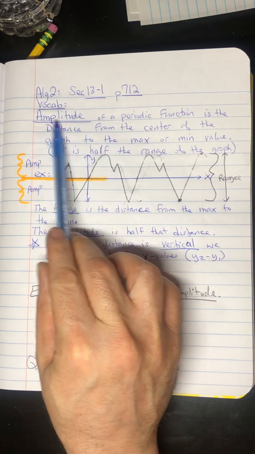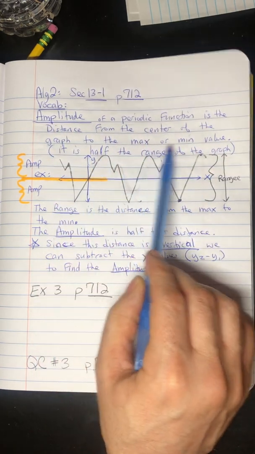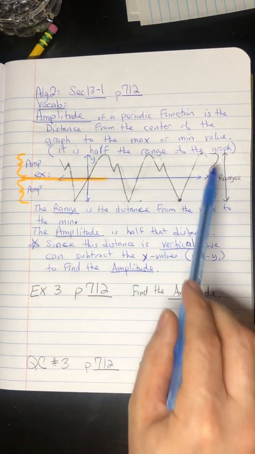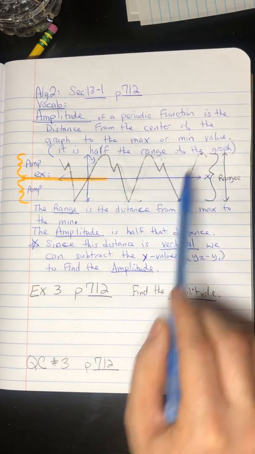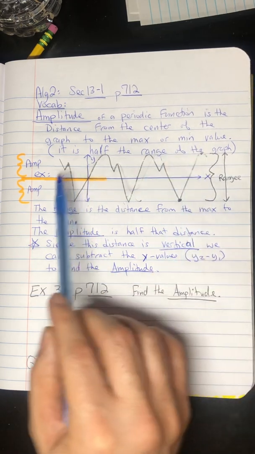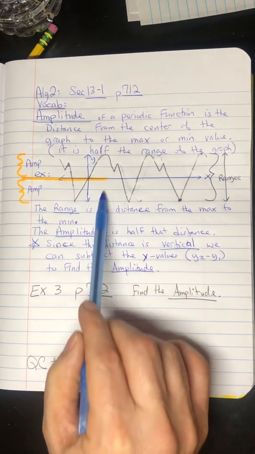The amplitude of a periodic function is the distance from the center of the graph to the max or min value. It is half the range of the graph, if you can see. This is the graph. The range would be the highest to lowest y values, from max to min. The amplitude would be from the center to the top, or the center to the bottom.